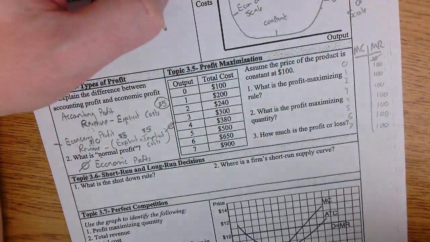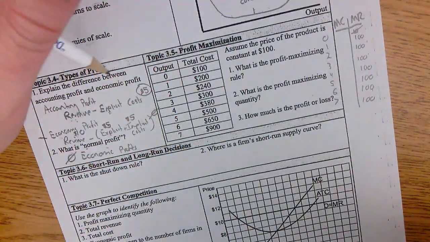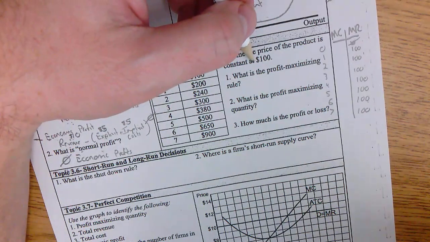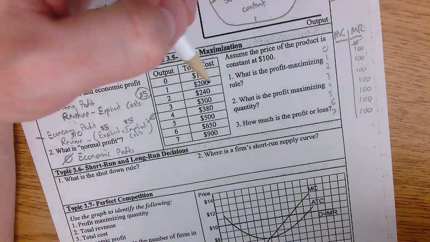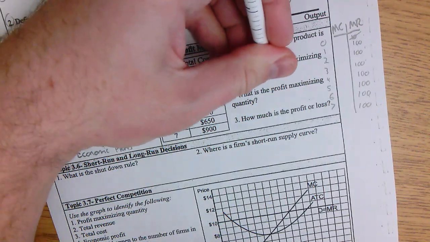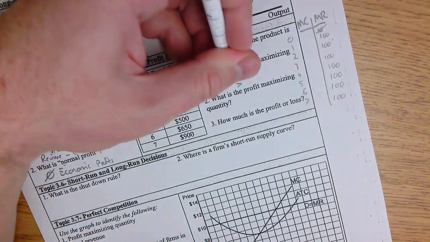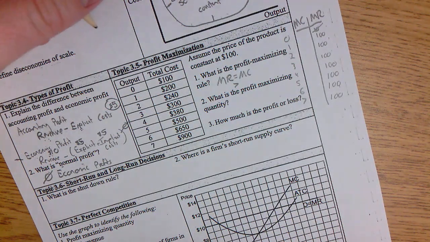All right, now let's look at this idea of profit maximizing. We've got our total costs here and our number of units. It's assuming that the price of each product is $100. Our profit maximizing rule, we use Mr. Mac. We go to where marginal revenue meets marginal cost, or the last point where marginal revenue is higher than marginal cost.